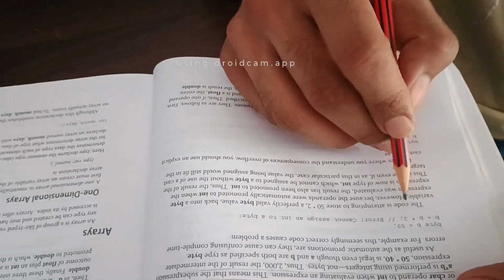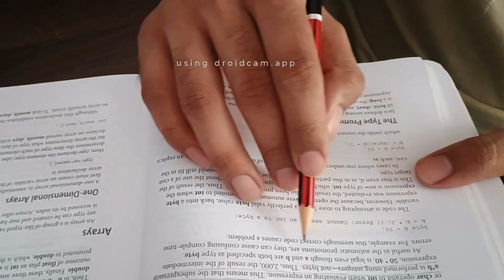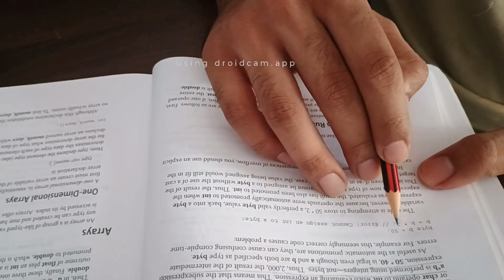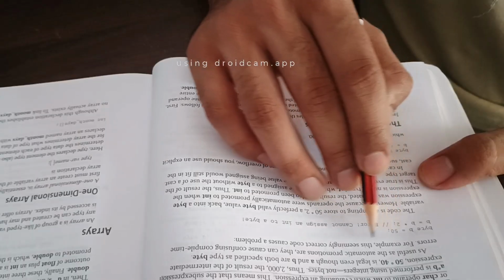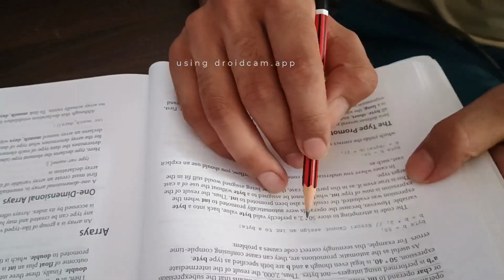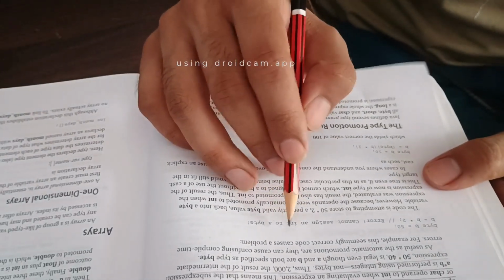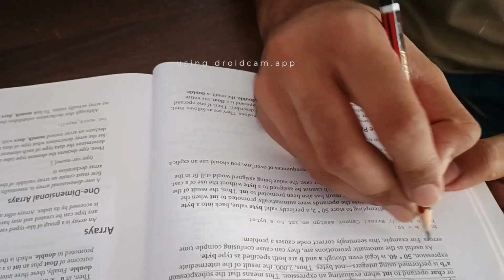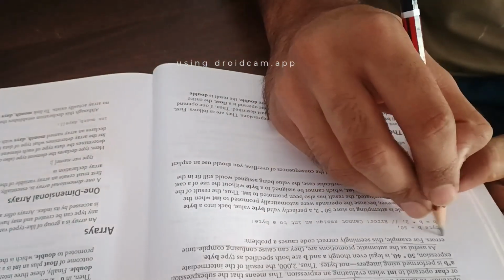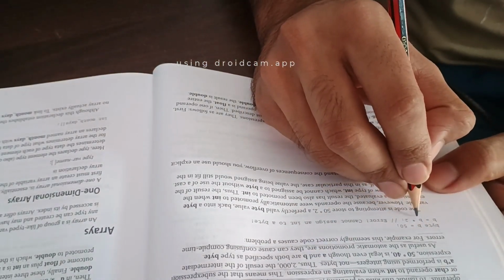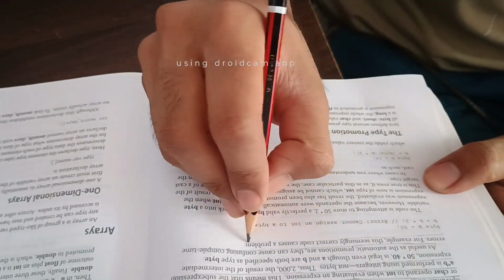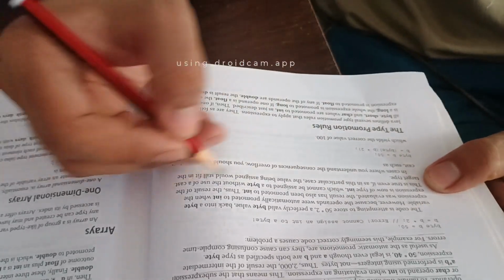Okay. As useful as the automatic promotions are, they can cause confusing compile-time errors. For example, the seemingly correct code causes problems. Okay, error: cannot assign an int to a byte. Right. So because in expressions, byte is promoted to an int, therefore we cannot assign an int, because that would be narrowing, and narrowing is only done with explicit cast conversion.